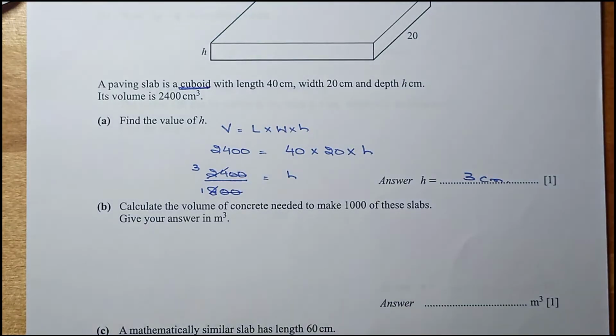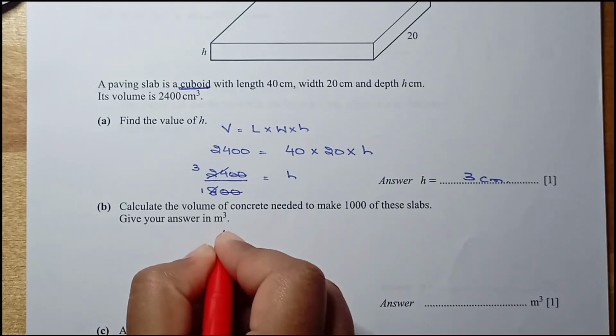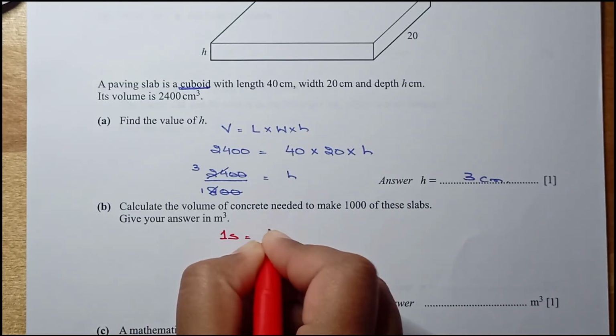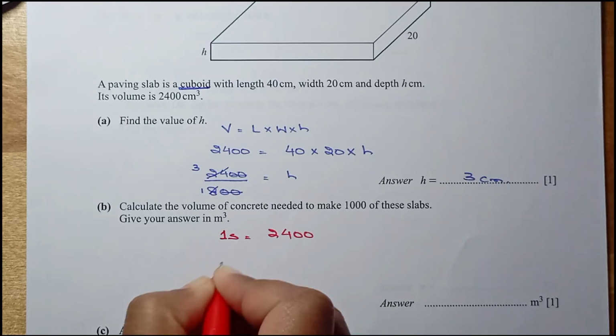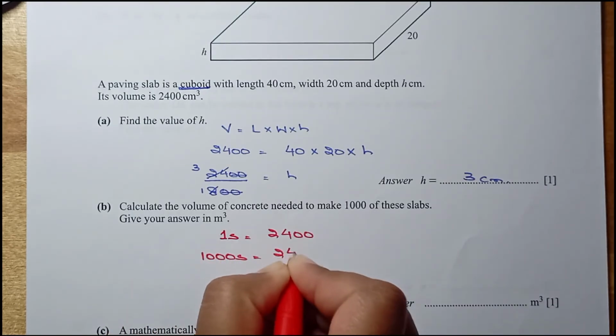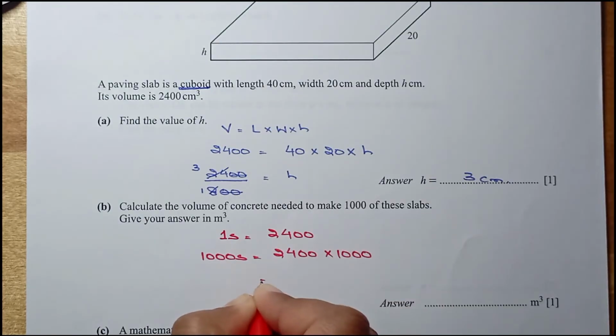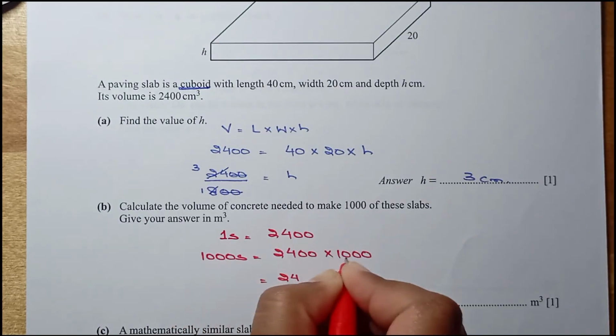Okay, so as we know the volume for one slab is 2400. For 1000 slabs, the volume would be 2400 times 1000. So this would be 2, 4, and 1, 2, 3, 4, 5 zeros.